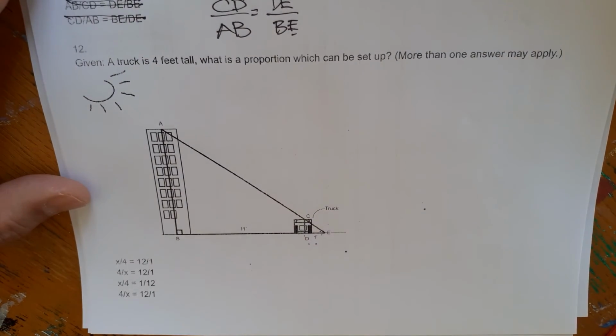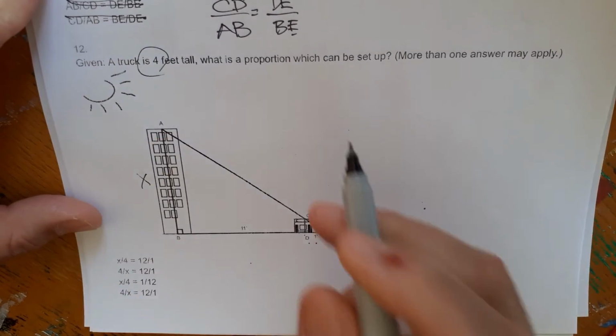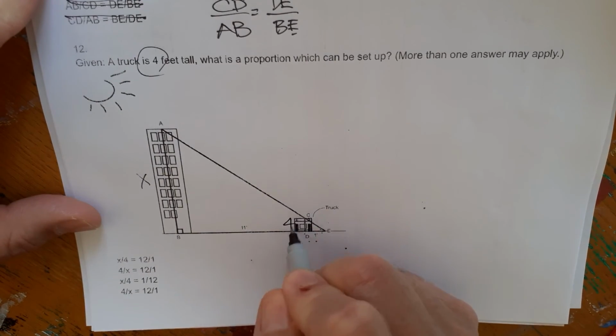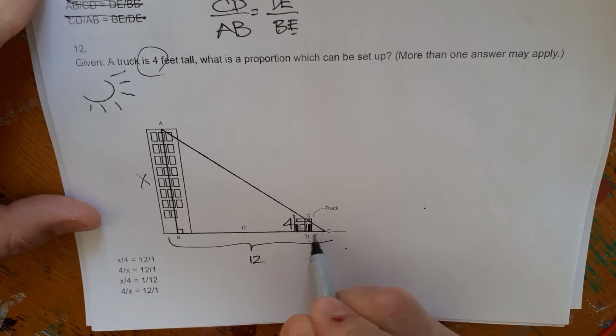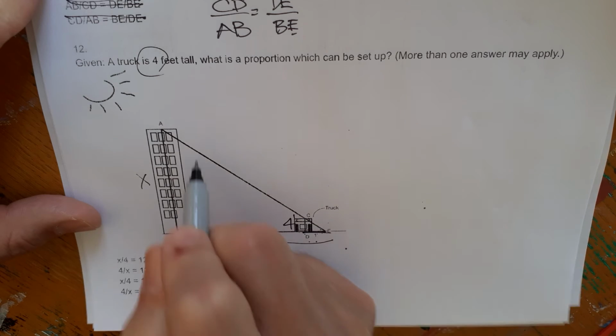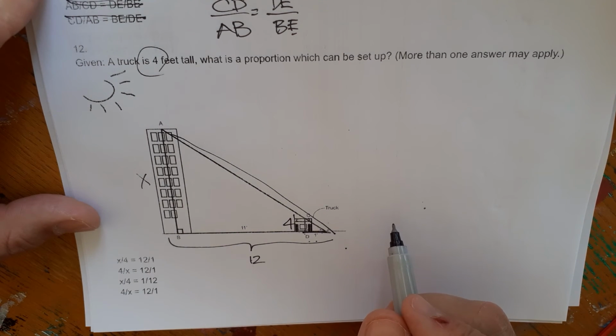All right, let's set up a proportion. We want to know the height of the building. We're told that this is 4 feet, so we have 4 feet here. We know that the whole distance is 11 and 1 is 12, and the distance from the truck to the end of the shadow, and this is the distance to the end of where that shadow ends. And you know when you walk in the sun, you'll see where your shadow ends very clearly, right? Especially if it's a sunny day.